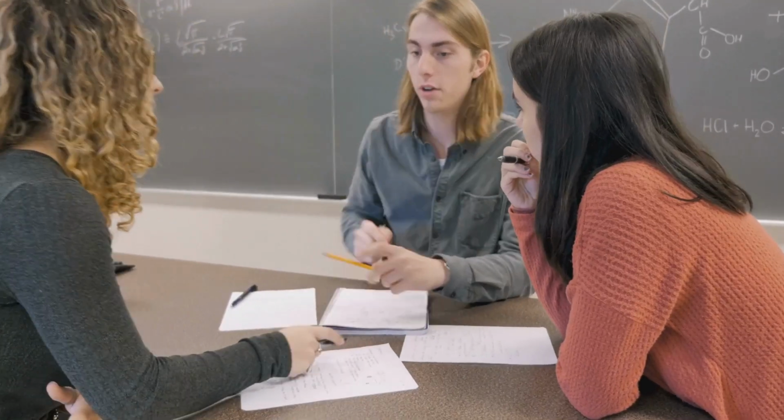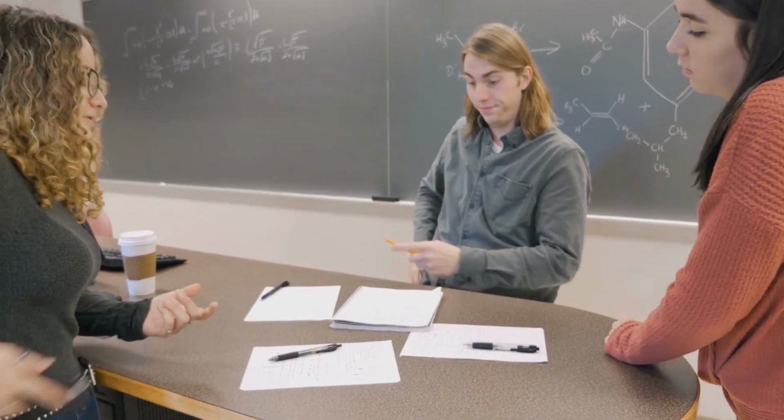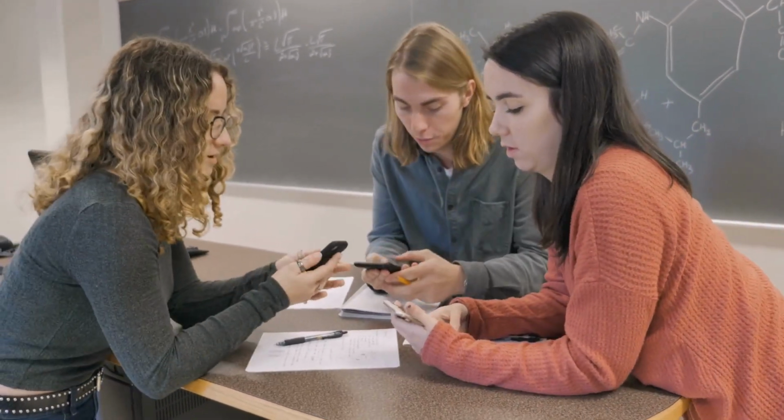So, what is project-based learning? PBL is a student-centered teaching method where students gain knowledge and skills by working on real-world projects. Unlike traditional teacher-led instruction, where students passively absorb information, PBL encourages students to take an active role in their learning, with the teacher acting as a guide on the side.